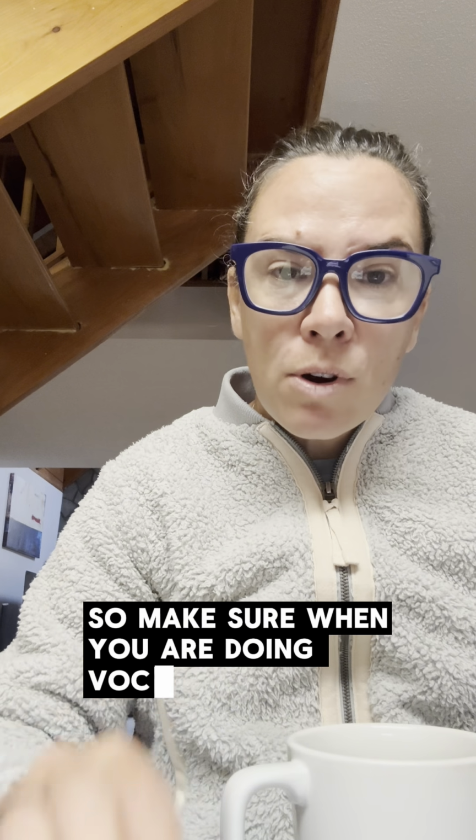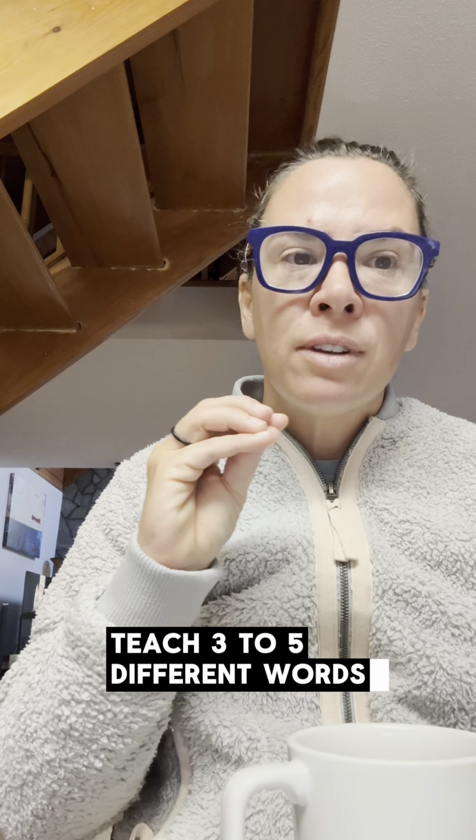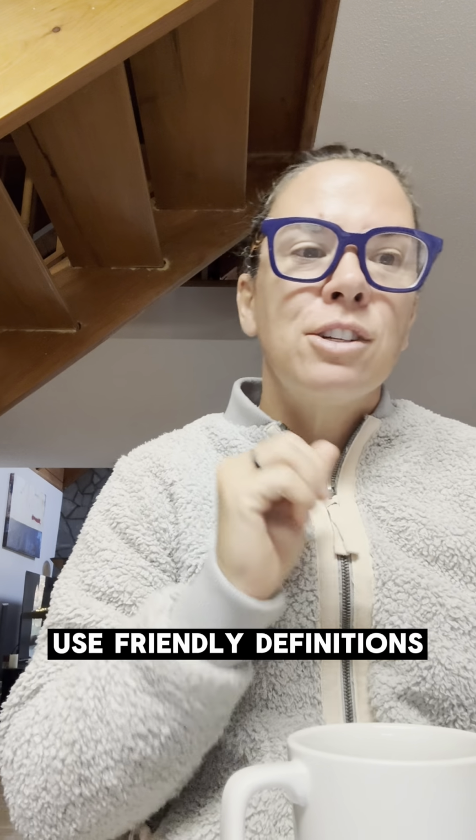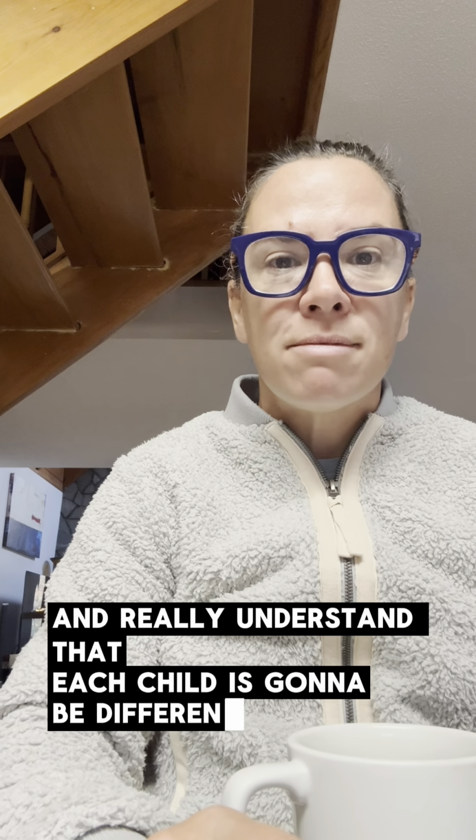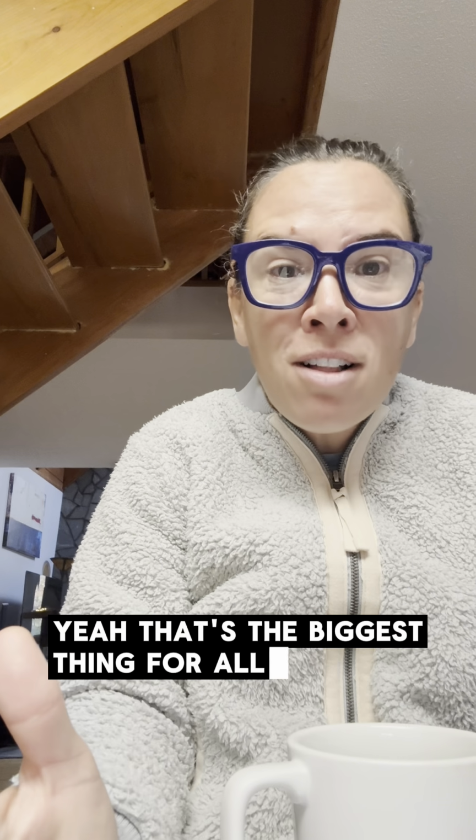Okay? So make sure when you are doing vocabulary instruction, you pre-read, teach 3 to 5 different words, use friendly definitions, show pictures, and really understand that each child is going to be different. That's the biggest thing for all of this course, right? To understand that each child is different.